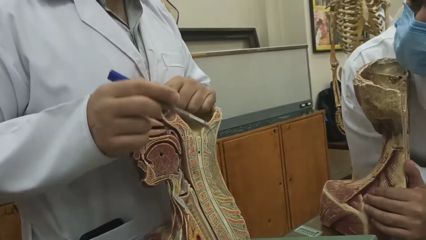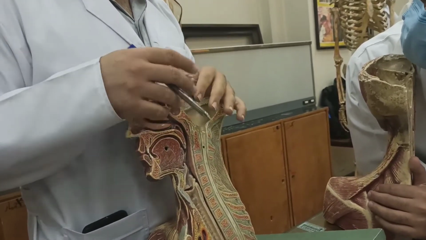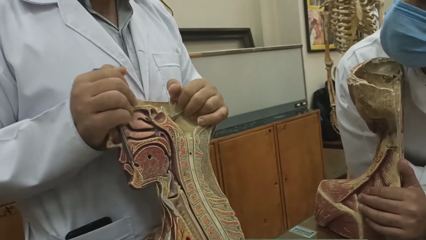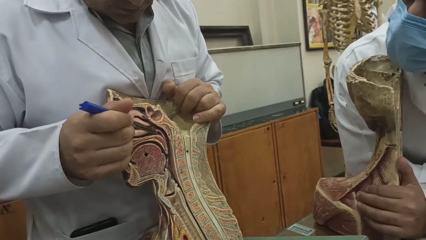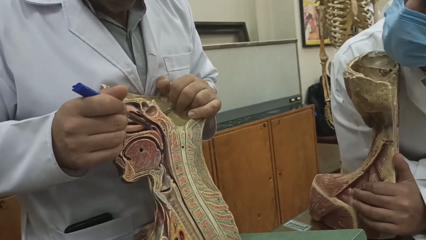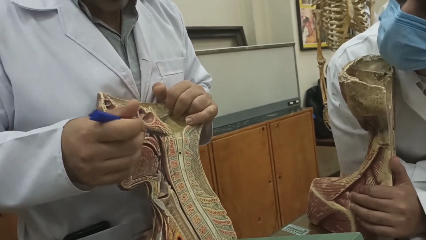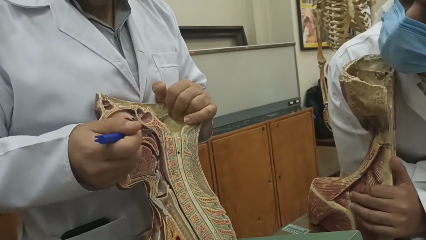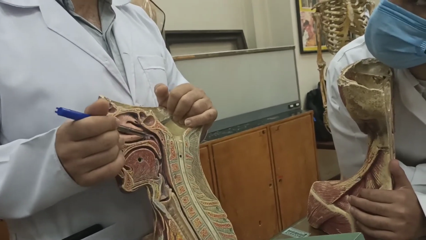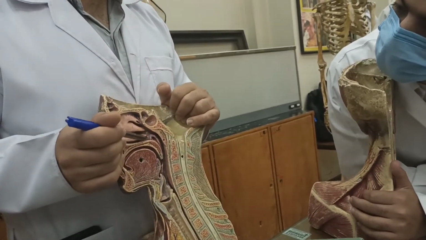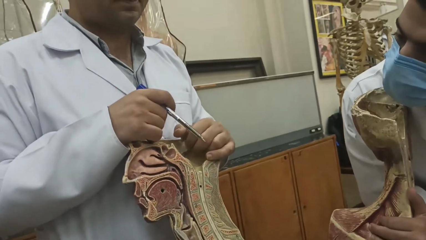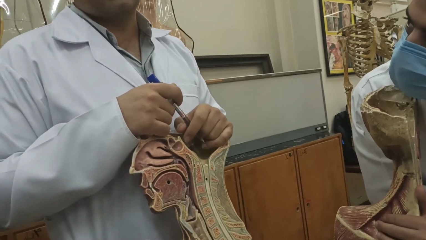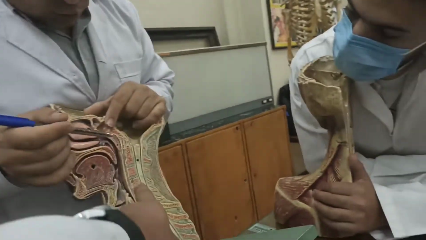We have three mucosal folds just around the pharyngotympanic or eustachian tube. These two folds, this short fold and this long fold, and just at the superior part of the foramen we have another mucosal fold. Can you remember the names of these three folds? Salpingopharyngeus, salpingopalatine, and torus tubarius. This one is the torus tubarius.